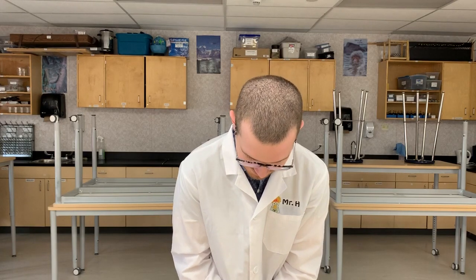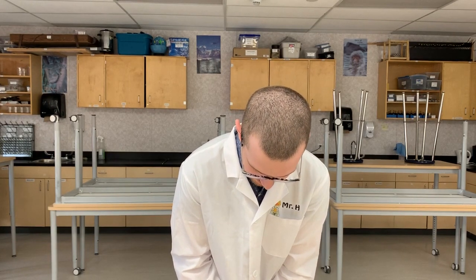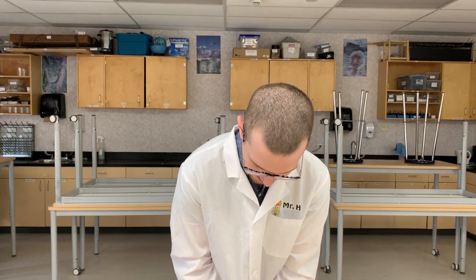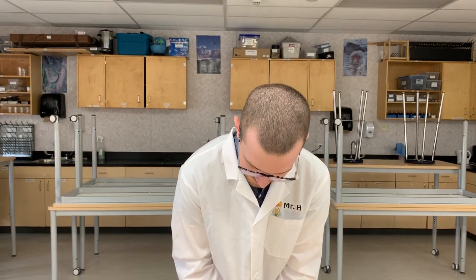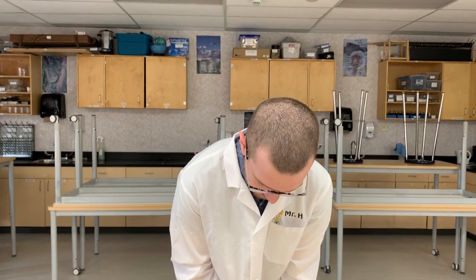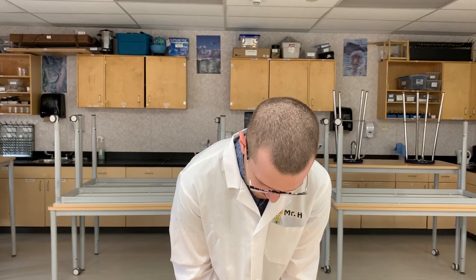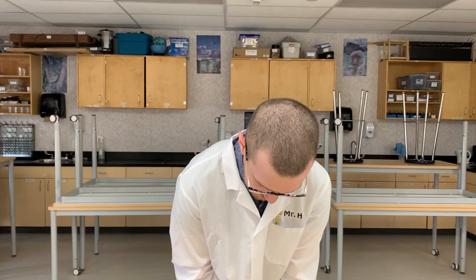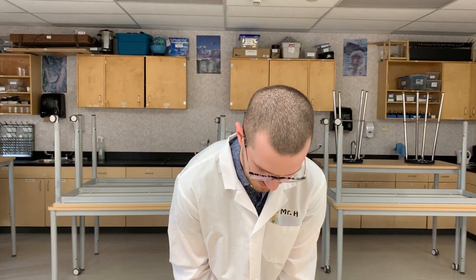When I scratch it with this coin, it's not easy to scratch, but it's not hard either. So it's going to be somewhere around the middle of our scale, likely a 5 or a 6. Obviously it's going to be different for each sample of a mineral, but this one in particular is about a 5 or a 6.